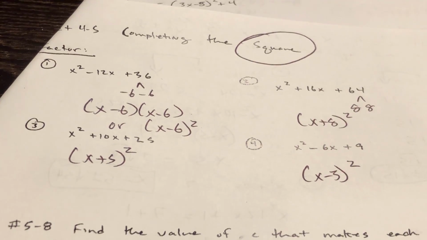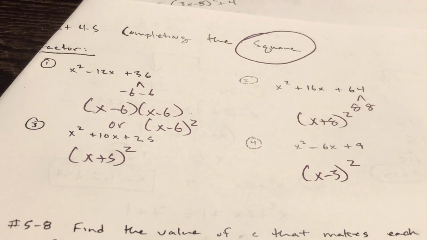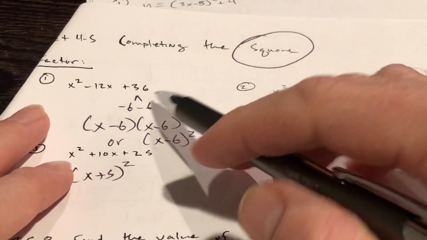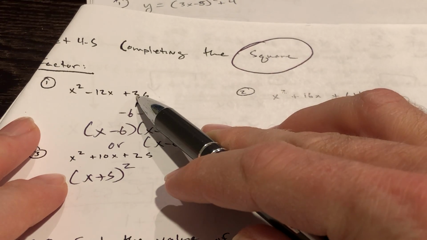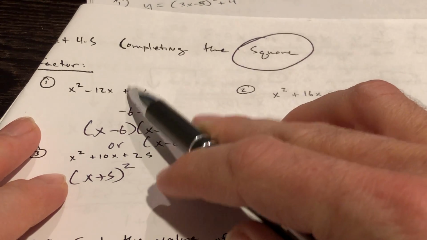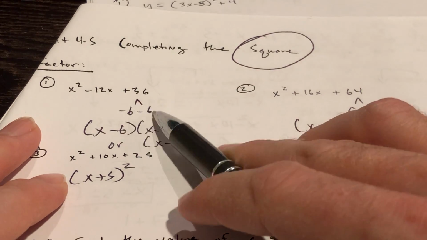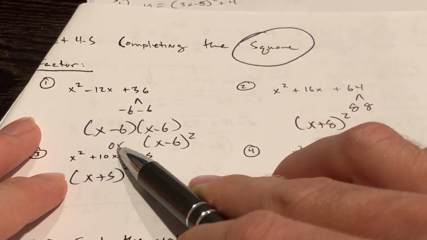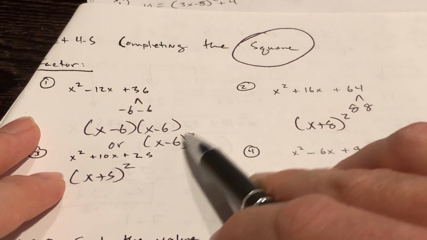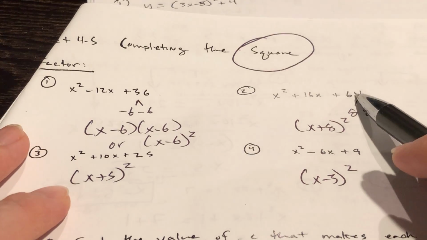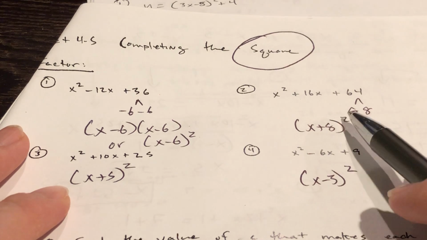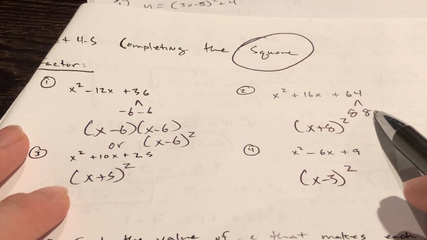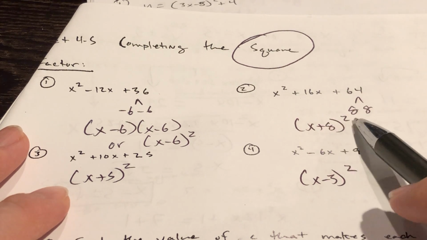So what I have here is 4 examples, and maybe you've tried them already, of factoring, and they all have something very special in common. All right, so first off, how do I factor this? Well, it multiplies to 36 and adds to negative 12. That is a negative 6 twice. X minus 6 times x minus 6, or x minus 6 squared. Interesting. Well, multiplies to 64 and adds to 16. 8 and 8, or x plus 8 squared.